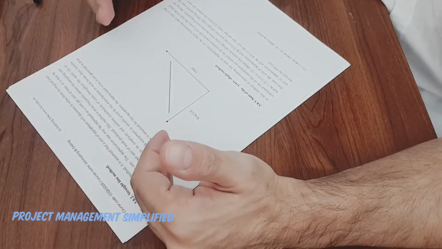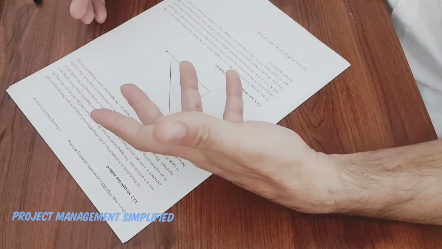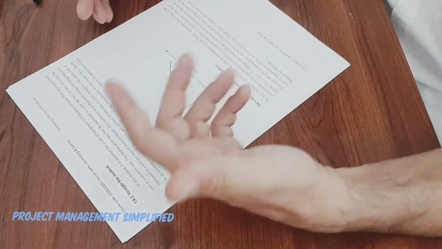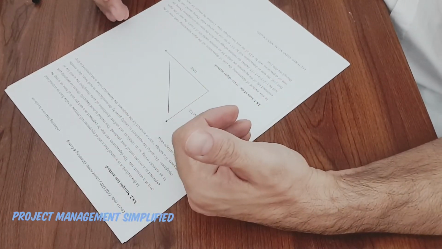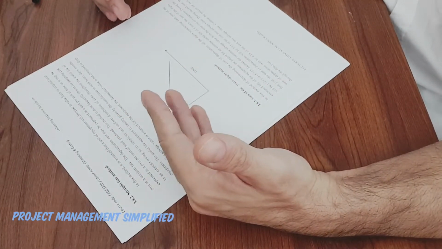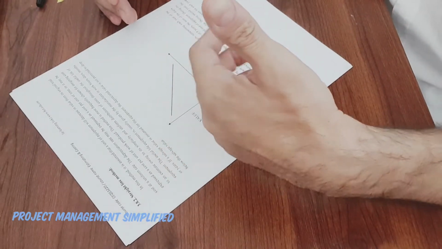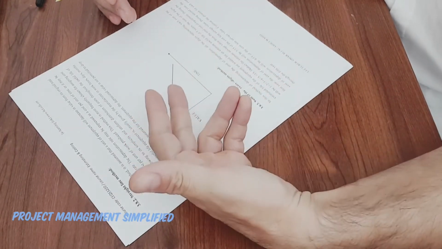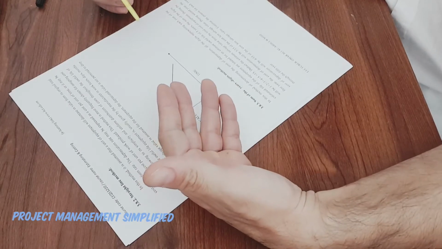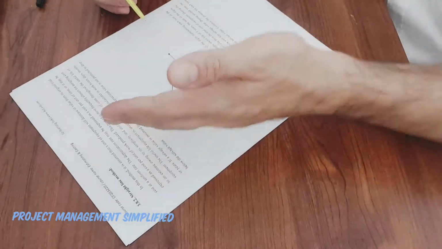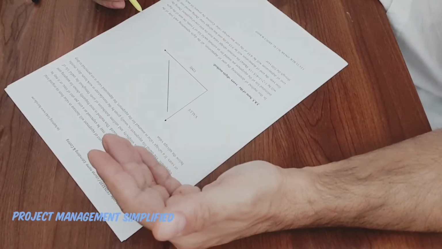So deduct the estimated salvage value, because each piece of equipment has its own salvage value. So the salvage value should be deducted from the total cost of the equipment.